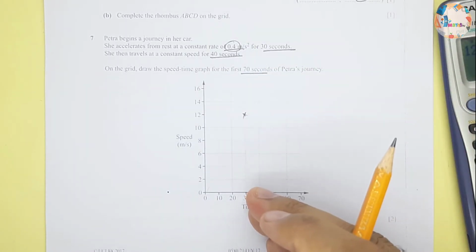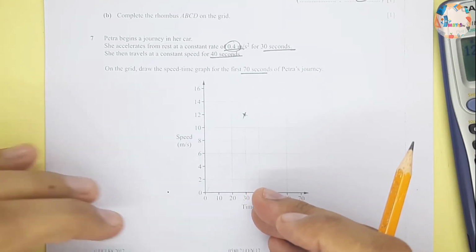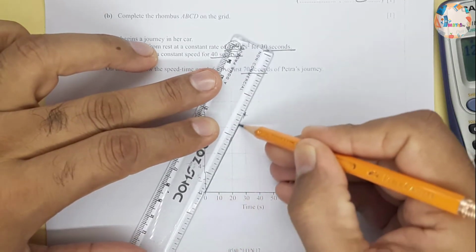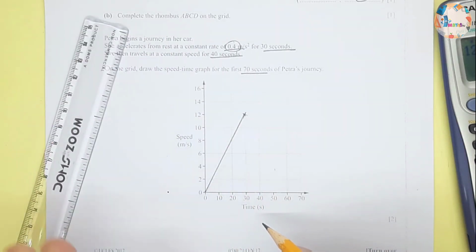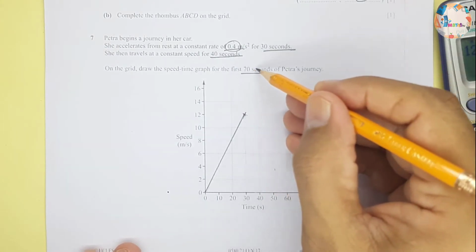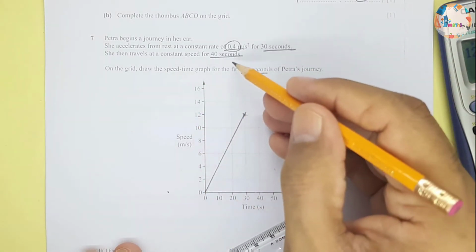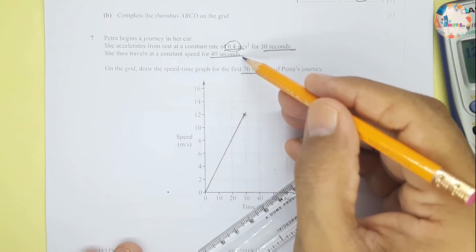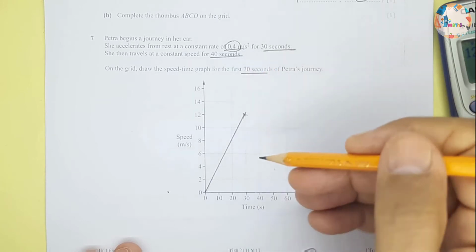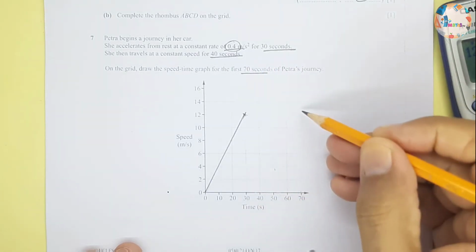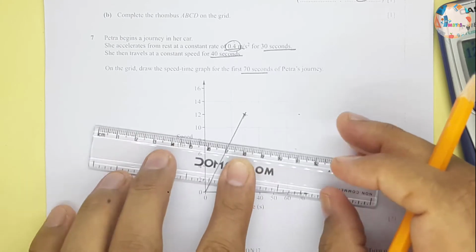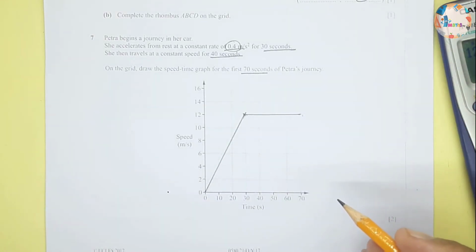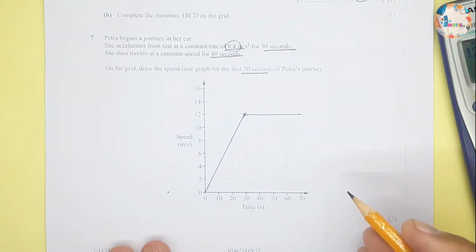And from the origin to this one, they are saying that this is the speed. So we'll draw this line like this, and then up to 70 seconds it travels at a constant speed for 40 seconds. So from 30 to 70 it will be constant speed, meaning it will not be changing. So a horizontal line will be like this. So this will be the required graph.